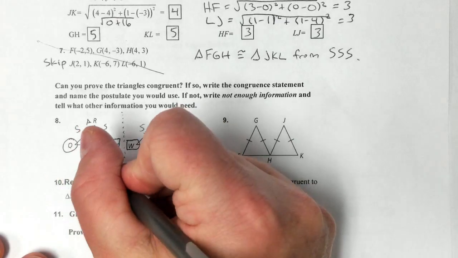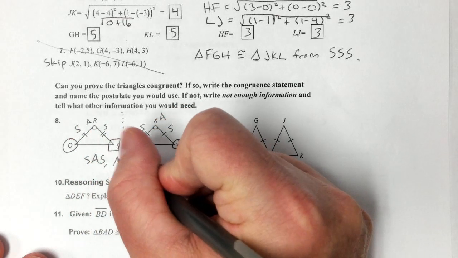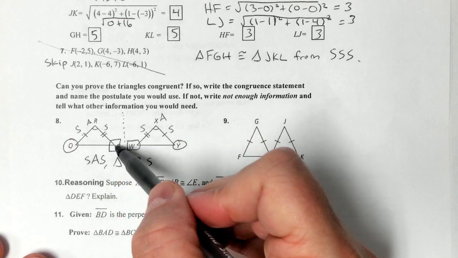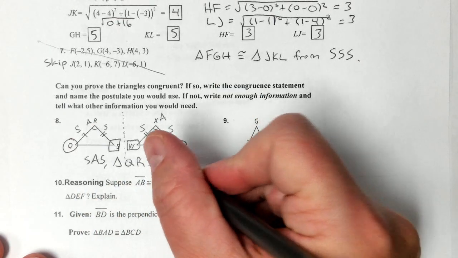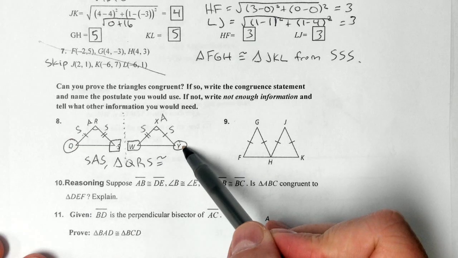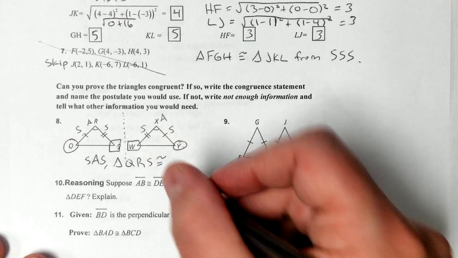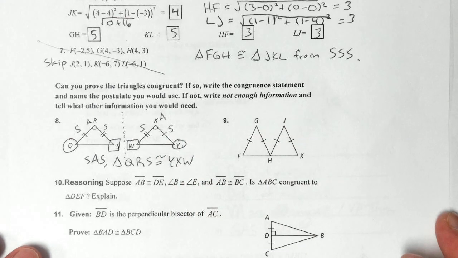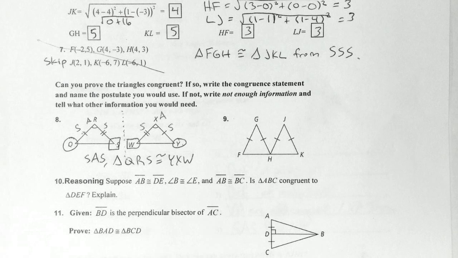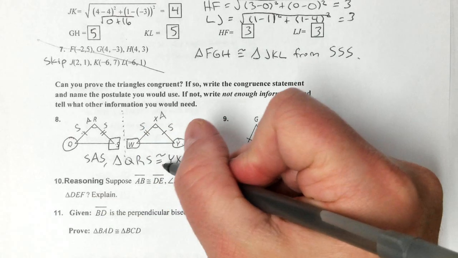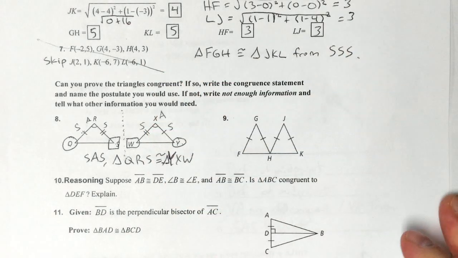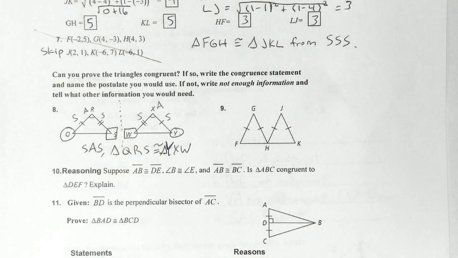So we do have side, angle, side, and our triangle congruence statement is QRS congruent to, Q relates to the Y, so it's YXW. I left off the triangle symbol, but that's alright. Guess I can sneak it in there. Okay, any questions on 8?